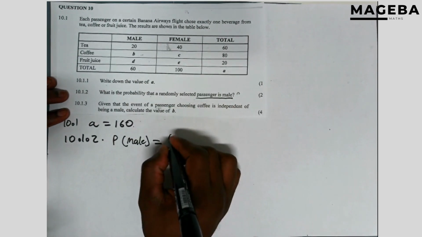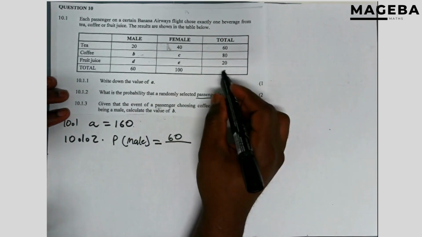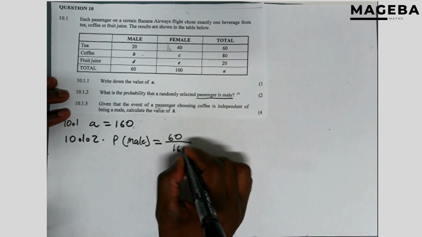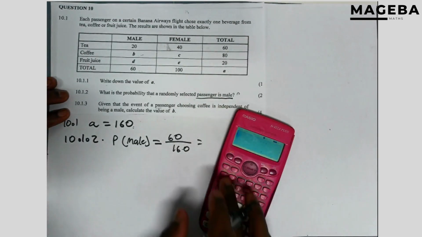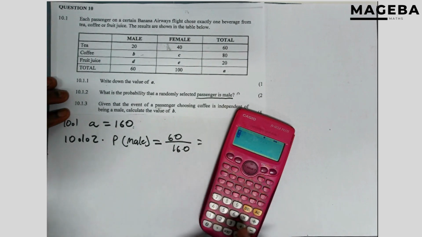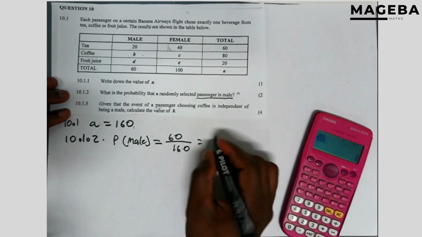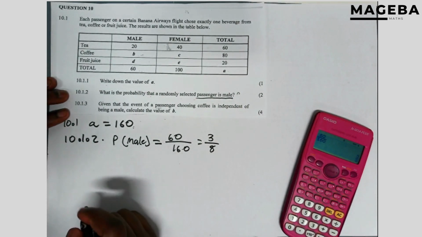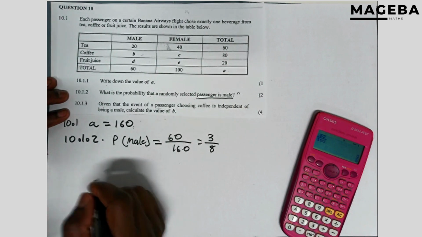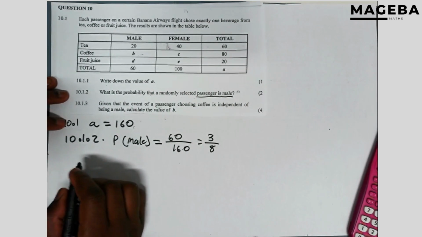I have 60 males out of 160 passengers. You can leave your answer like this, but if you want to simplify it, 60 divided by 160 gives us 3/8. This is the probability that a randomly selected passenger is a male.